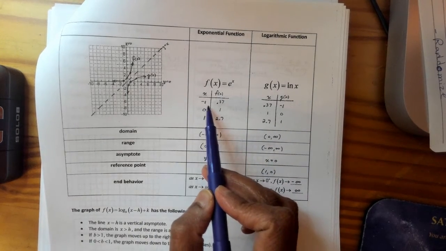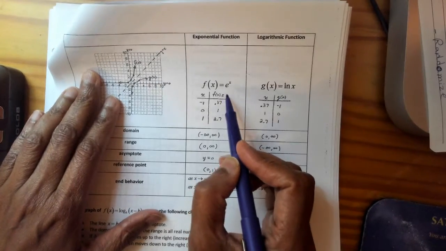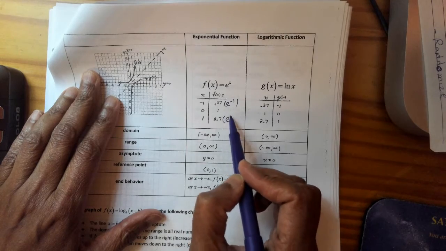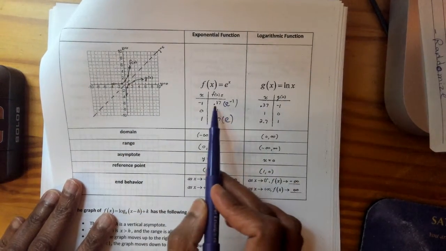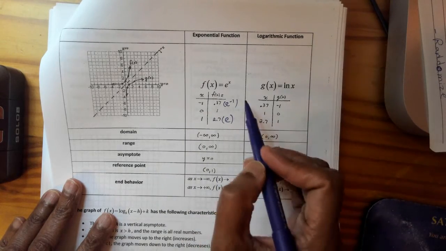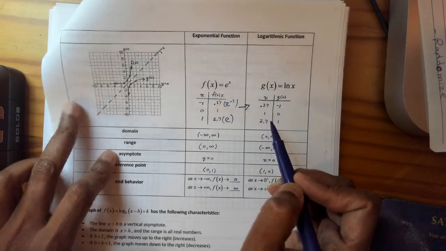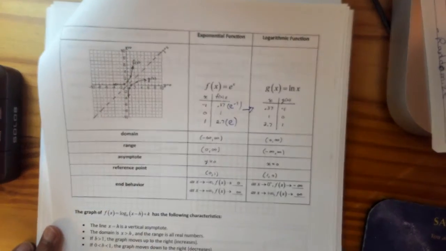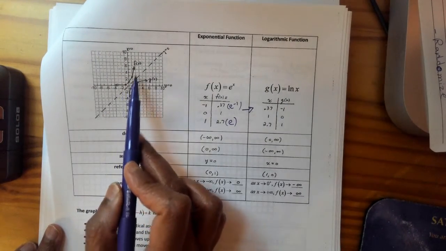When I take x equals -1, this is basically e to the power of -1, and this is basically 1 over e, right? So that's why it's 0.37, 2.7. It's exactly the same thing as what we did the previous time. And what I did for my log was I switched my x and the y and plotted that. And I got something that looks very similar to this, except the growth is not as fast.